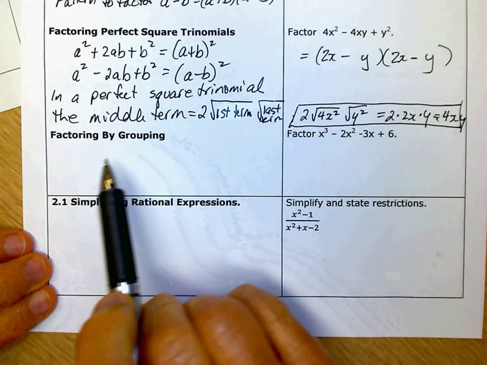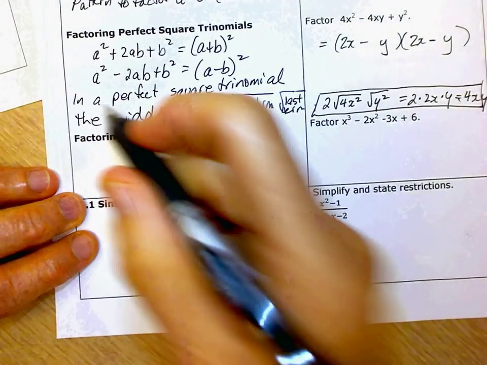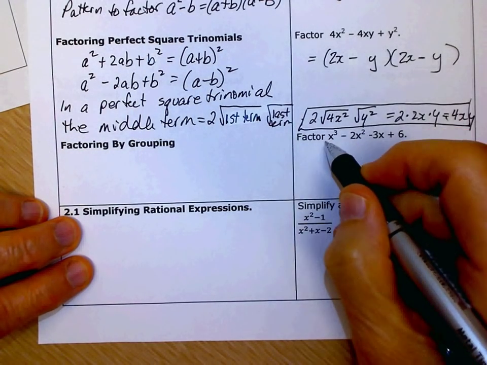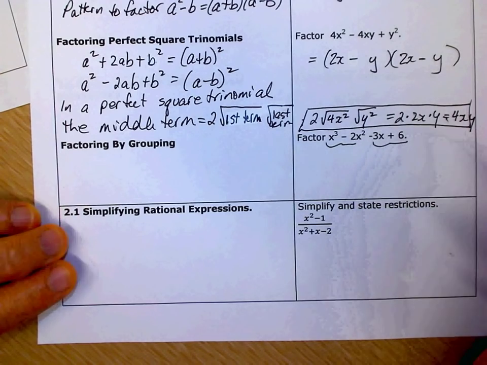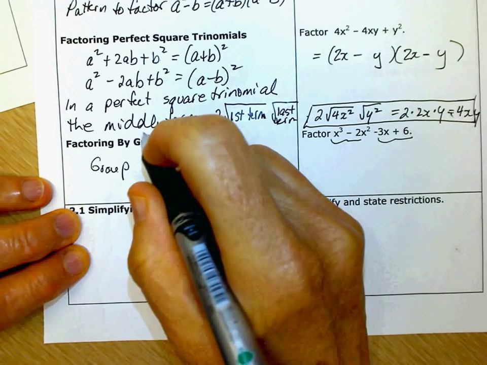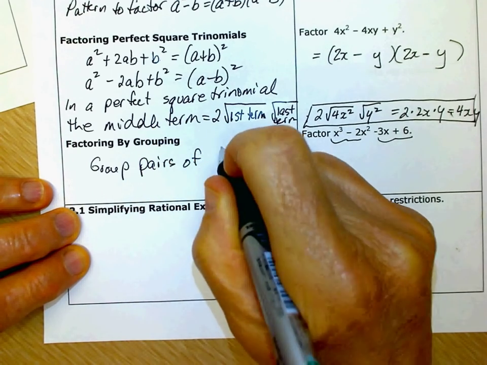Factoring by grouping. What we do here, notice there's 4 terms. We can approach this by factoring by grouping. So we group pairs of terms with a common factor.